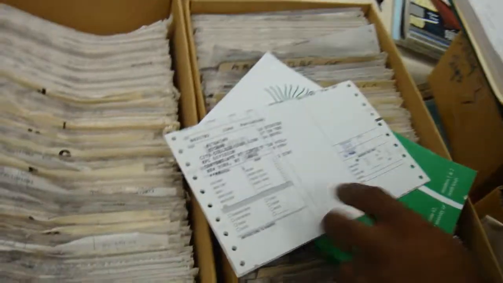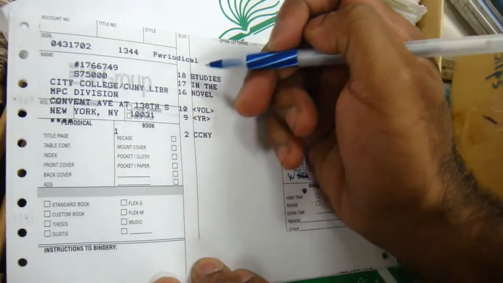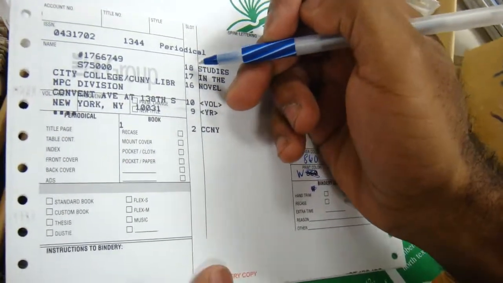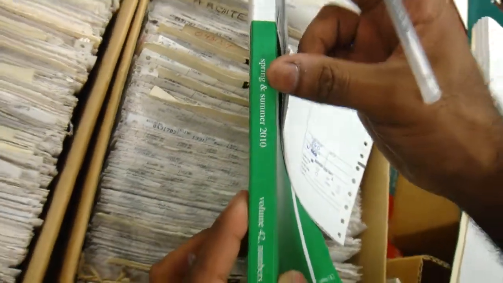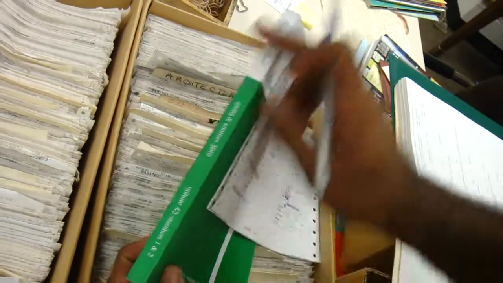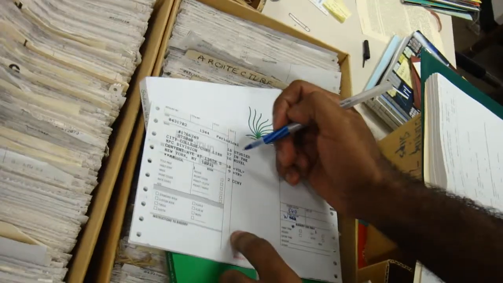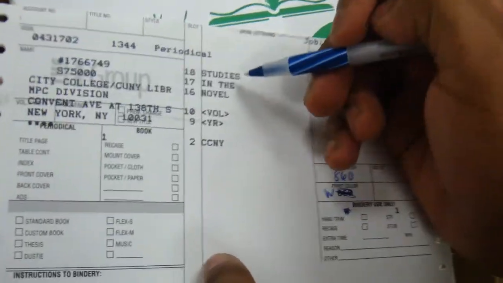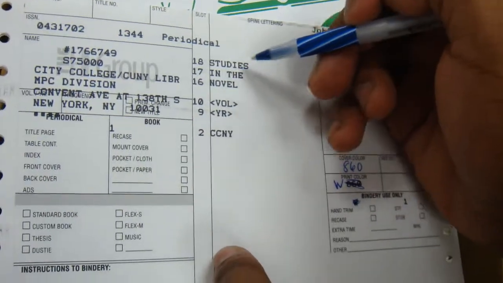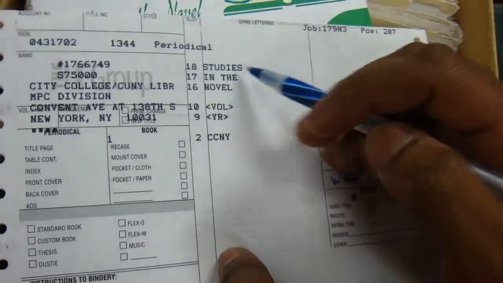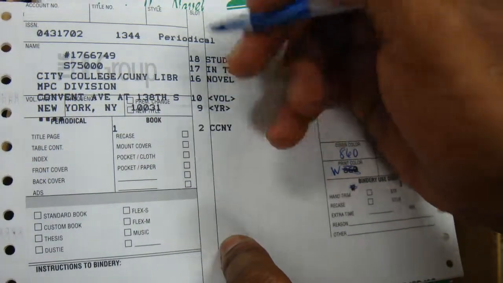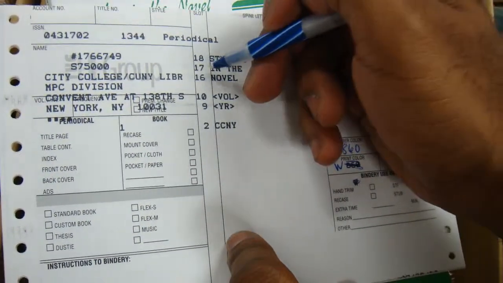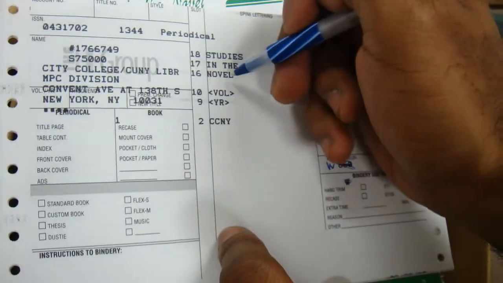So what all these slot numbers mean is like 18. It just depends on the height of the book, and this book is probably less than 10.5 inches tall. The slot number is basically a starting point for where the bindery is going to insert different words for the titles. So for Studies in the Novel, usually you're going to have one word for one line, the next line is going to be the next word, and then the next.